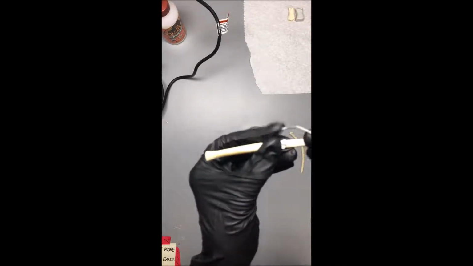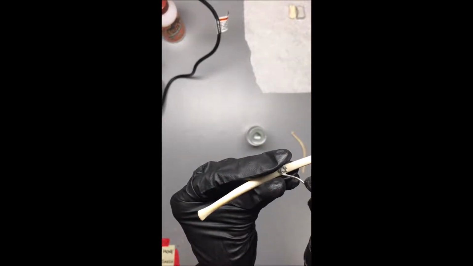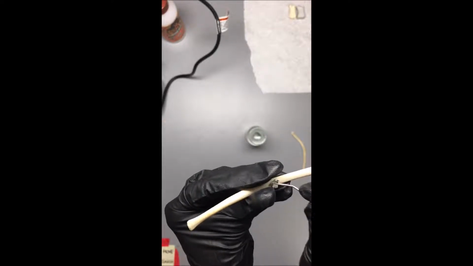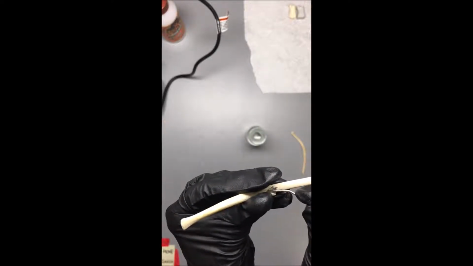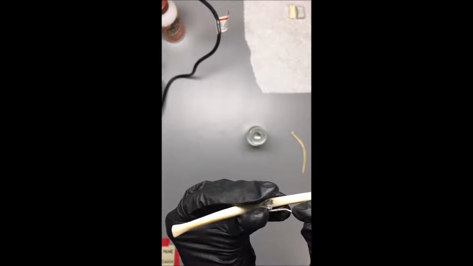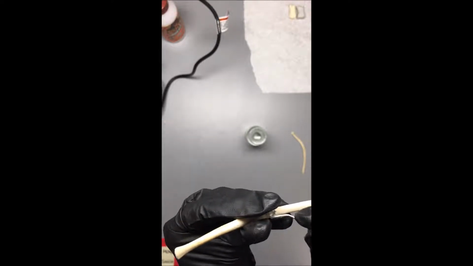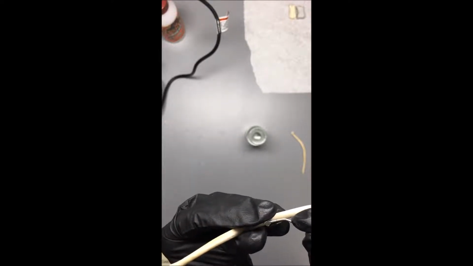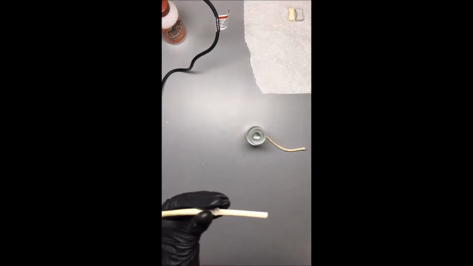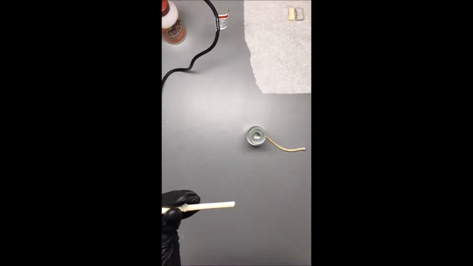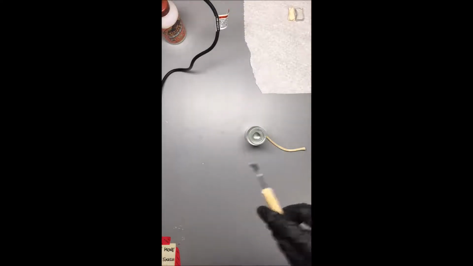I'm wetting the tool so that the epoxy is going to stick to the bone and not my tool. You don't need to get it really far in. I'm going to take another sculpting tool. It doesn't really matter, but I like this shape.